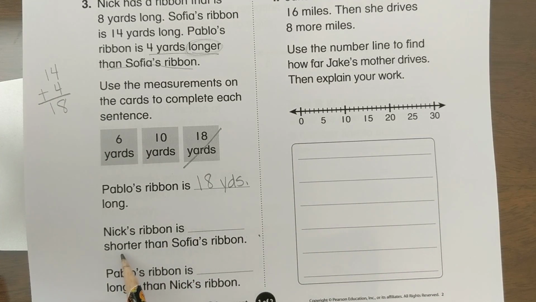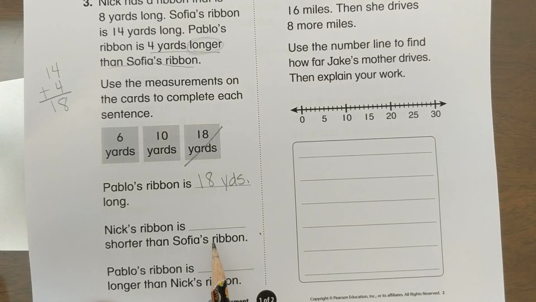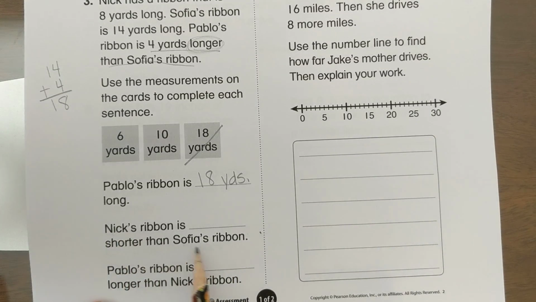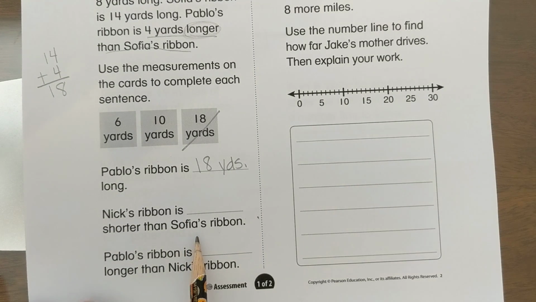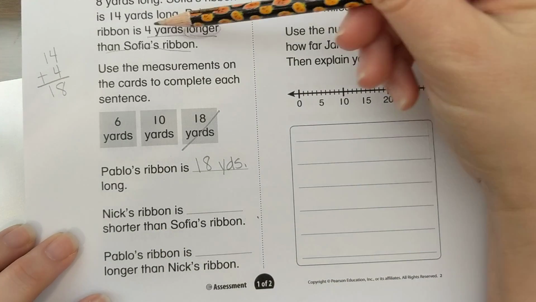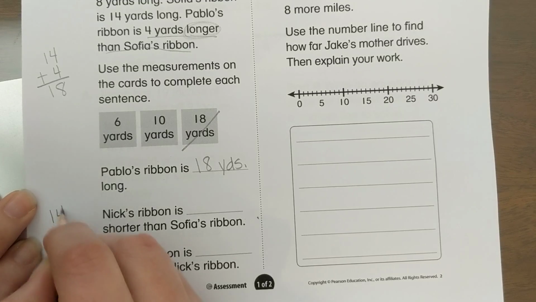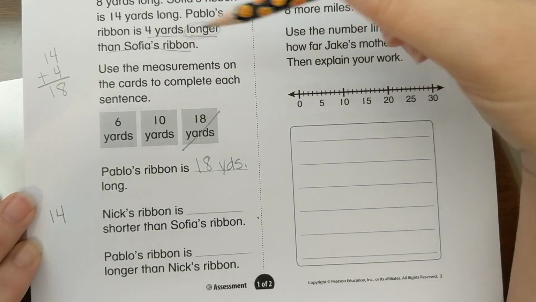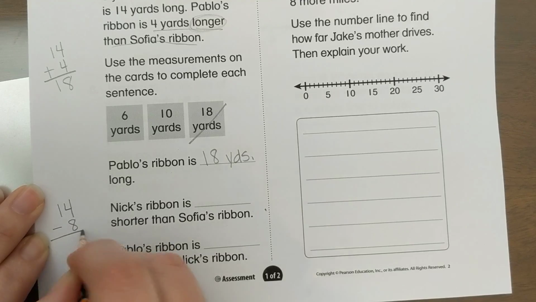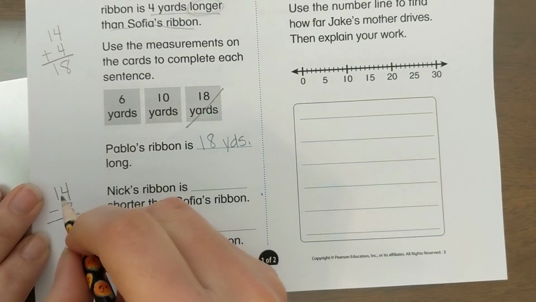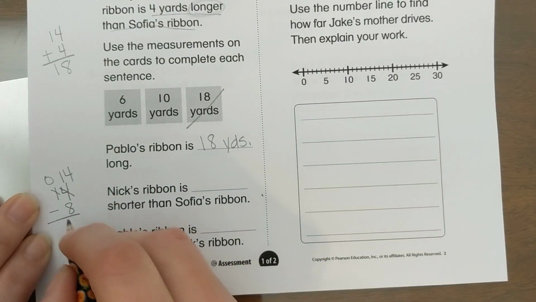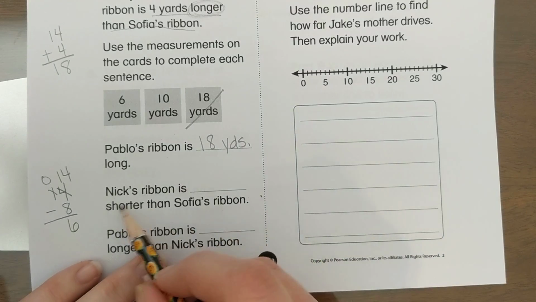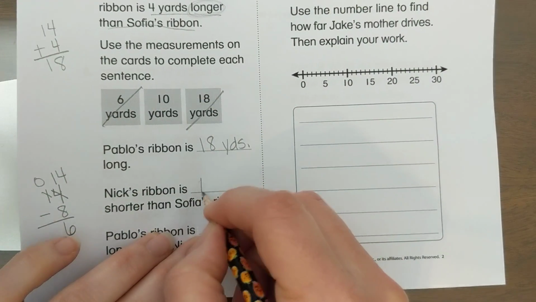Nick's ribbon is blank shorter than Sophia's. Oh, we're comparing. We want to know how much shorter his is than Sophia's. So we know whenever you compare, you need to subtract. So we're going to take Sophia's. Sophia's is 14. And Nick's is 8. Let's subtract it. 14 minus 8. 4 minus 8, I can't do that. I need to regroup. And I still get 14 minus 8 is 6. So Nick's ribbon is 6 yards.